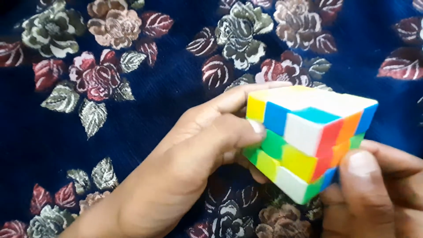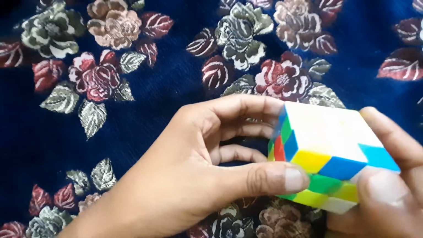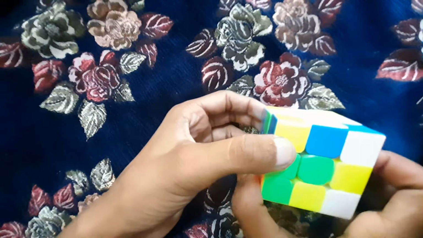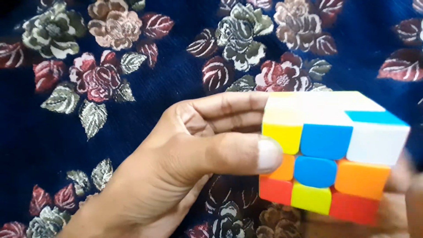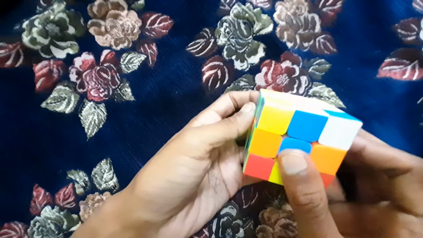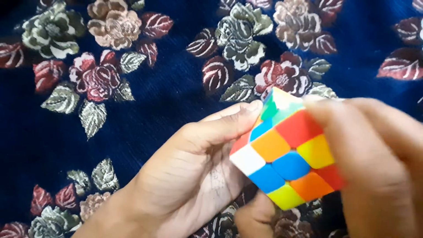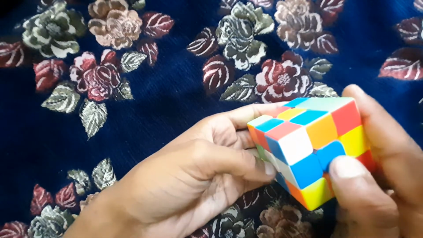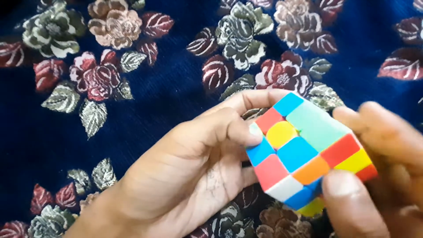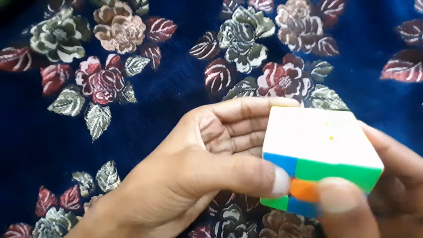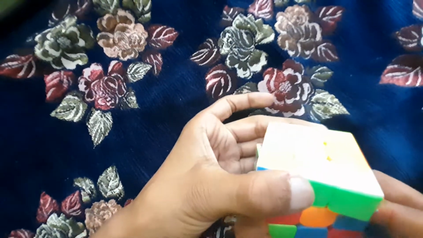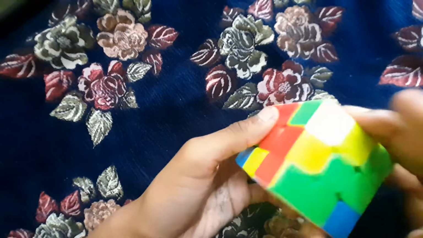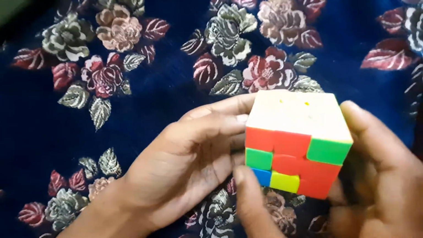For it we have to match this white block's blue color with the blue center, but here it is matched with the green, so we will rotate it and match it with the blue color. Now we will rotate it 180 degrees and we get the block accurately placed between white and blue. For the other block, here it is not matched, so we will rotate it and then rotate it 180 degrees, and here it is also matched.